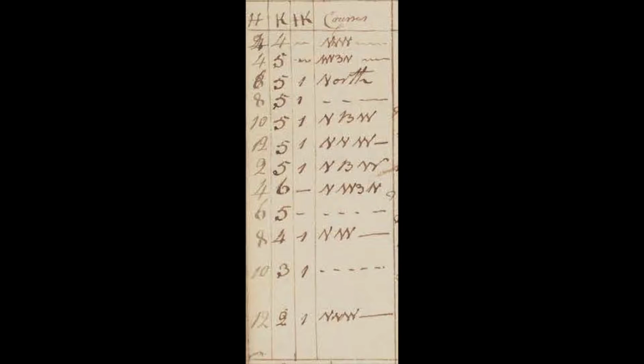The data in this table is organized into 4 columns. The headings are H for the hour at which the reading was taken, K for the speed of the ship in full knots, HK for the speed of the ship in half knots, and finally course, indicating the heading of the ship at the time the reading was taken. So the first line of our table indicates that the reading was taken at 2 a.m. The ship was making 4 knots and no half knots, therefore 4 knots even, and it was on a heading of north-northwest.